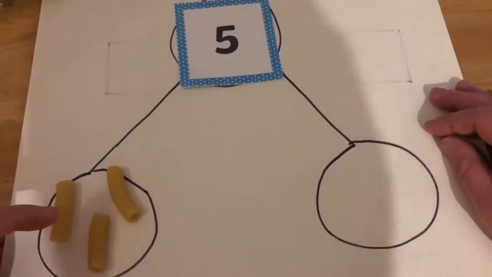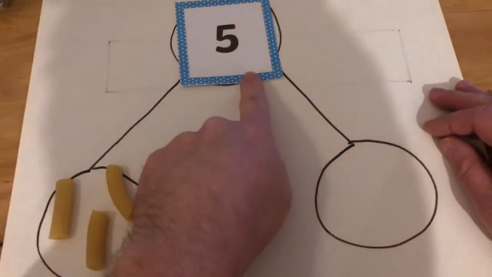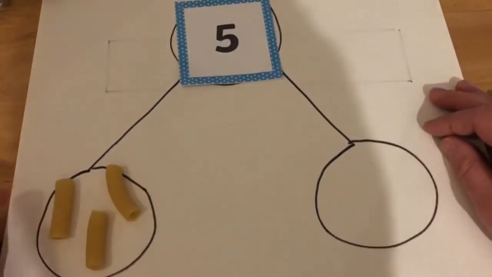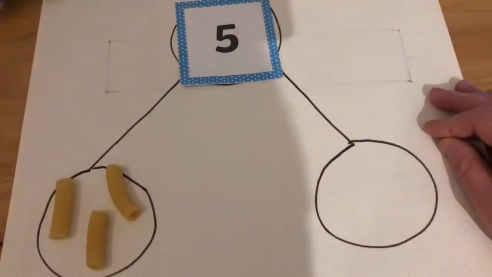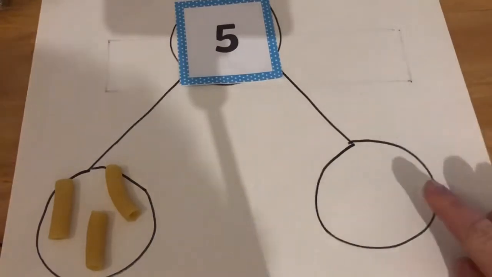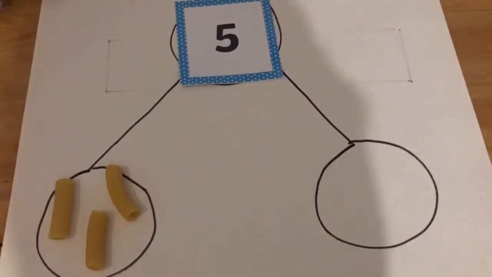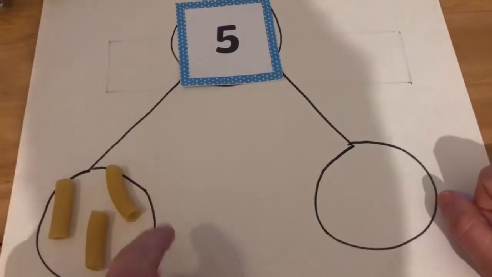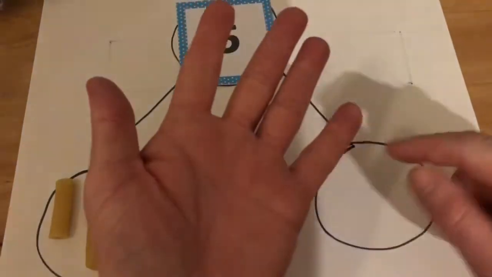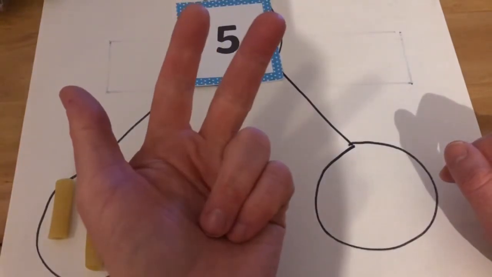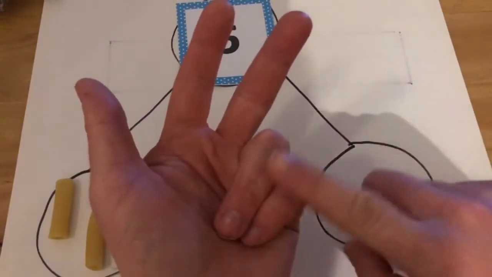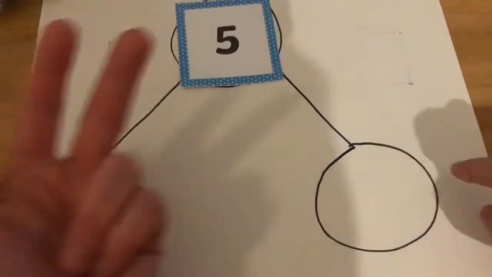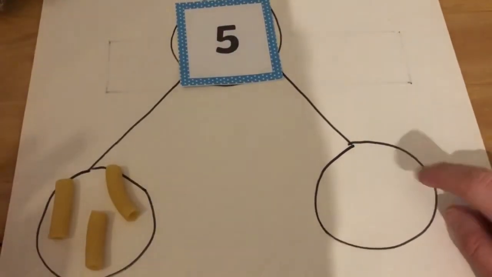Okay, now 3 add 0. That's not 5. 3 is fewer than 5. So that means there's some missing from this part. I want you to investigate at home and figure out how many pasta shells are missing from this part. You need to count on. And this is what you'll do. 3. Now you've got 5 here in this hand. 1, 2, 3. And that tells you how many are missing. Pause the video and try that at home.